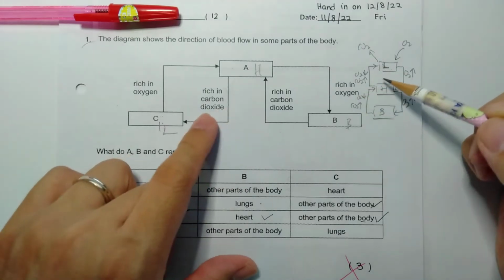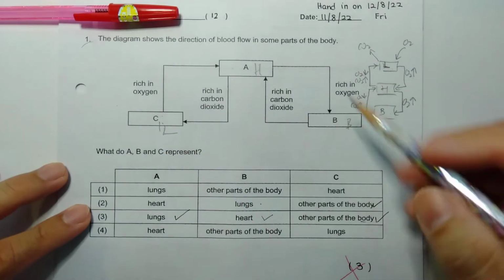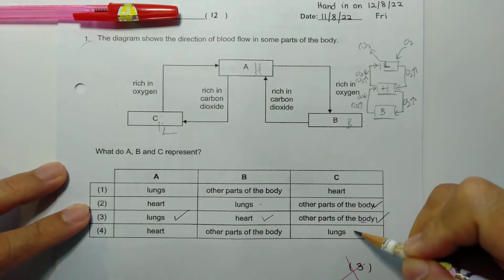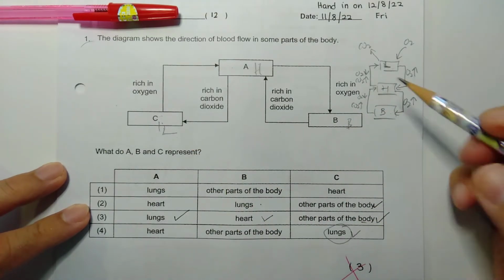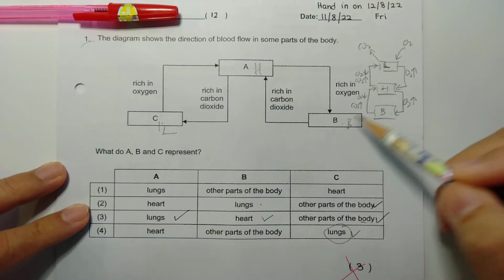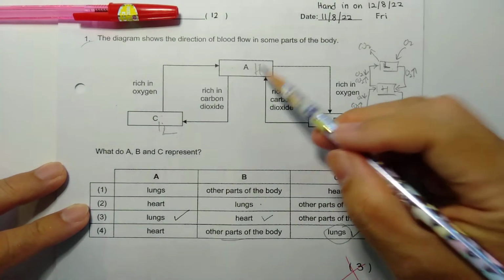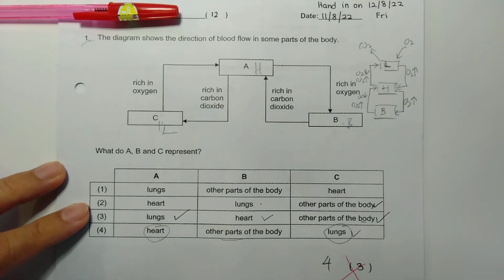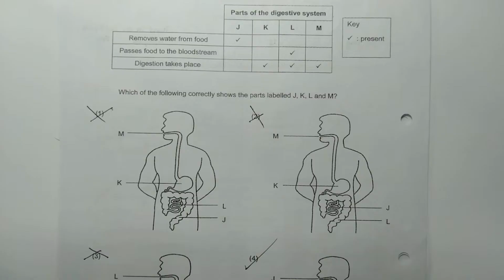You see, I'm making a comparison here. So C should be your lungs. Okay, C is your lungs. That's the answer, because it's only my lungs, but let's double check. B should be the body, yes, and A should be the heart. So the answer for this is 4. Let's move on to the next question now.